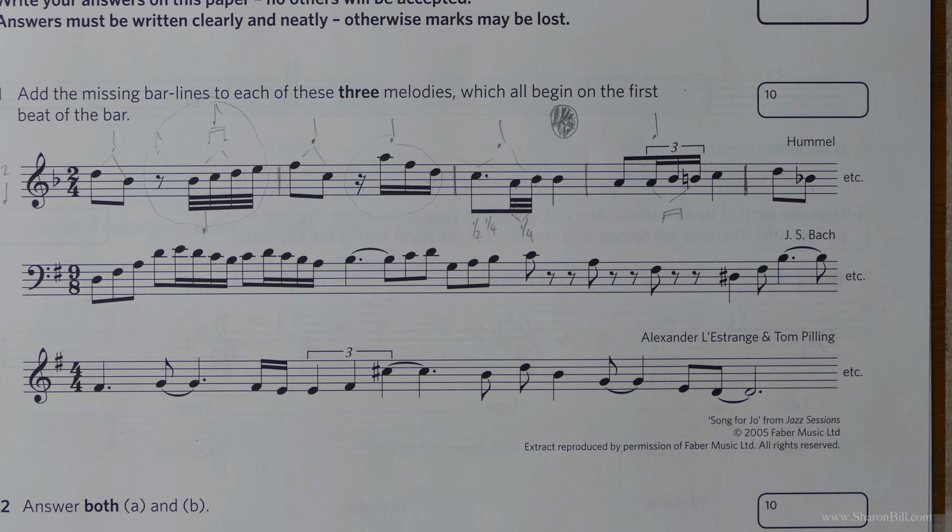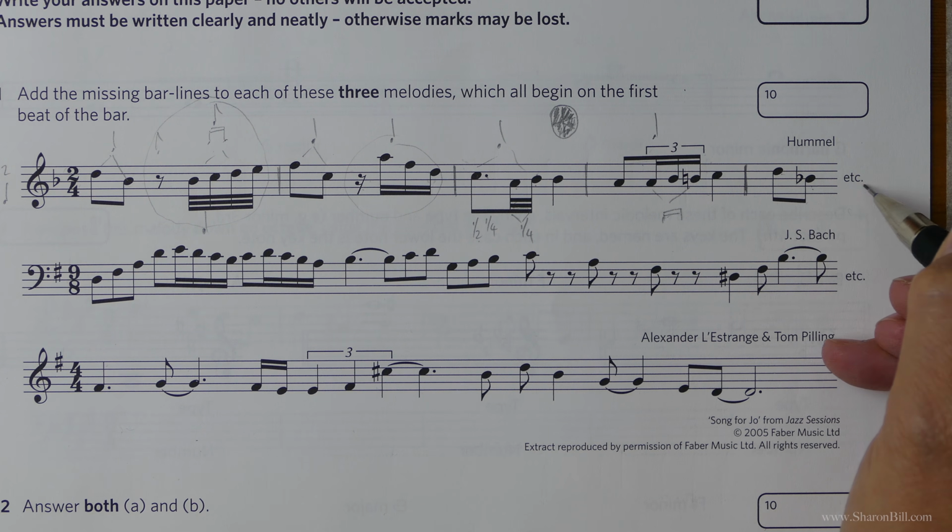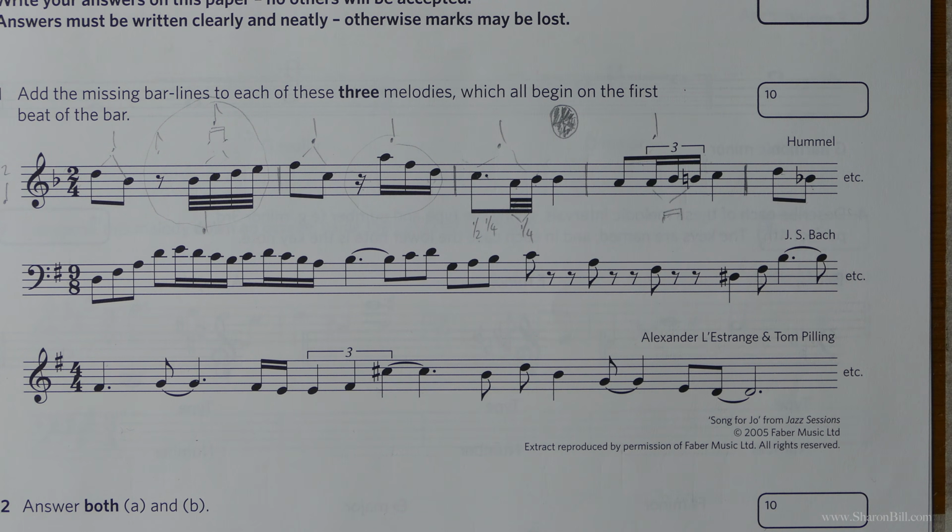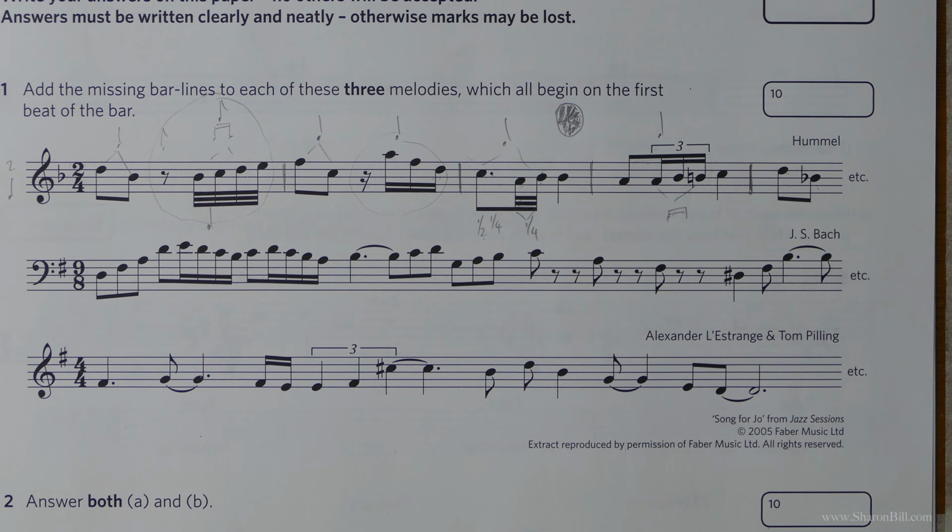And then we've got an incomplete bar, so we don't need to bother about that because we know that the "etc." means the bar's not complete. Let's now look at the next one.